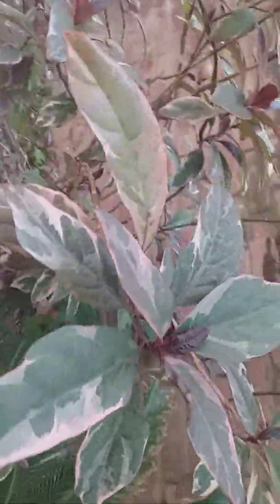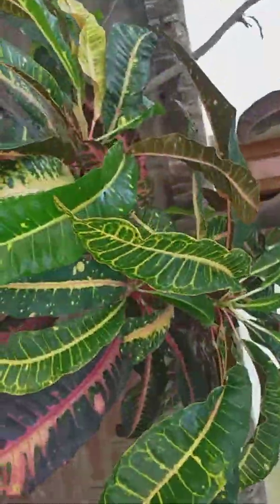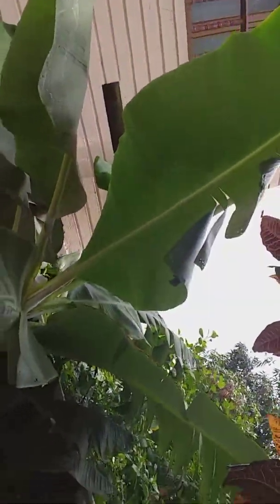Do you know what that similarity is? Of course you know that the color of the leaves of all plants is green, and this green color is due to the presence of chlorophyll, which is a green pigment and helps in preparing food for the plant. Look, all the leaves are green in color.